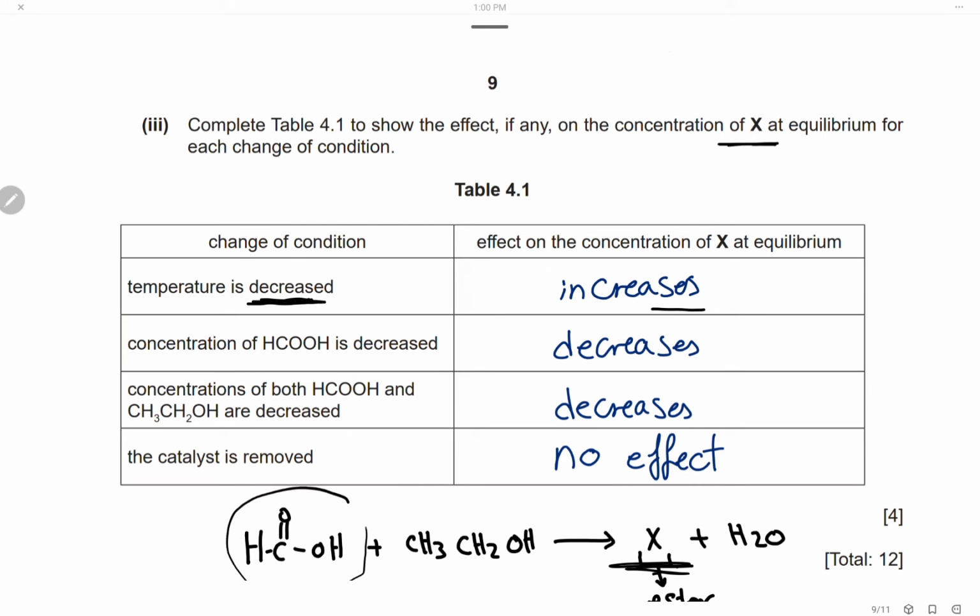If we decrease the concentration of methanoic acid, the equilibrium will be shifted backward to produce more methanoic acid, so the concentration of ester will decrease. The third change, concentration of both methanoic acid and ethanol will decrease. Again, the equilibrium will be shifted backward to produce more reactants, so the concentration of ester will decrease.